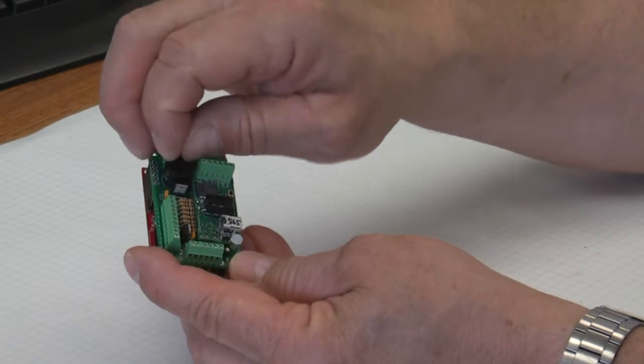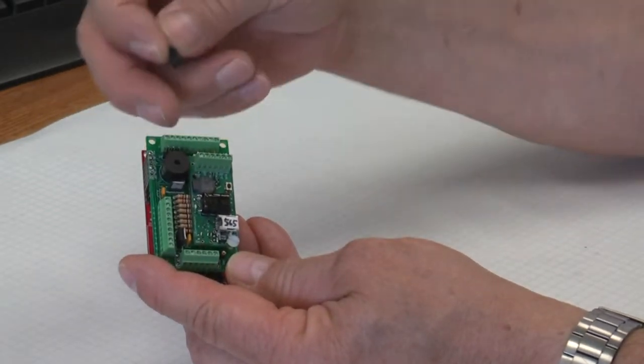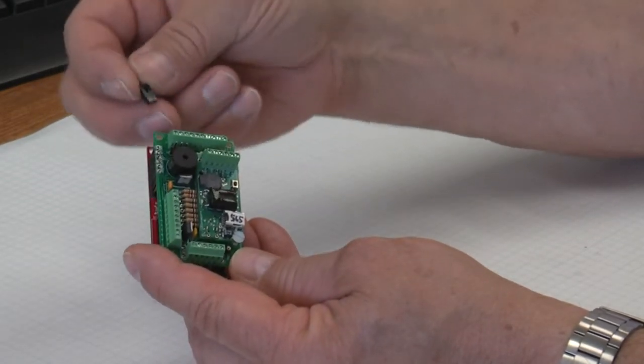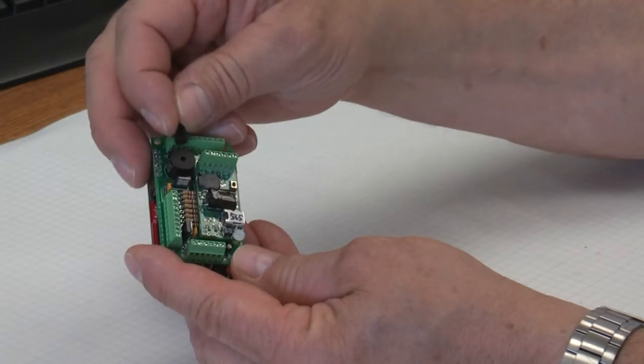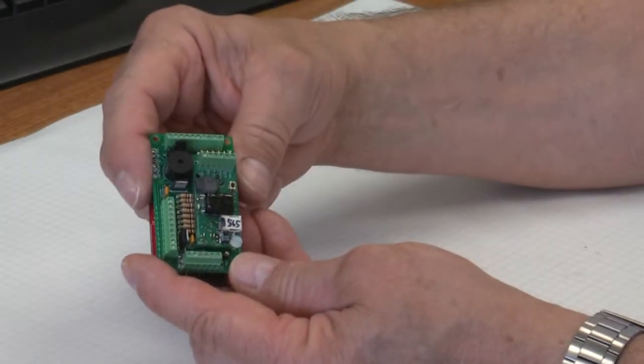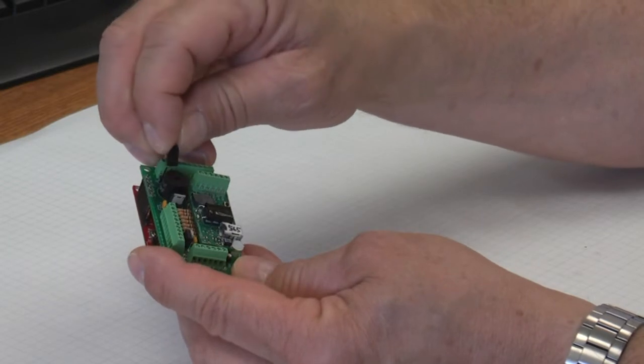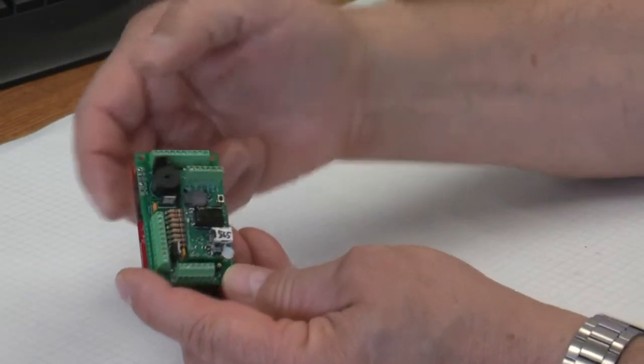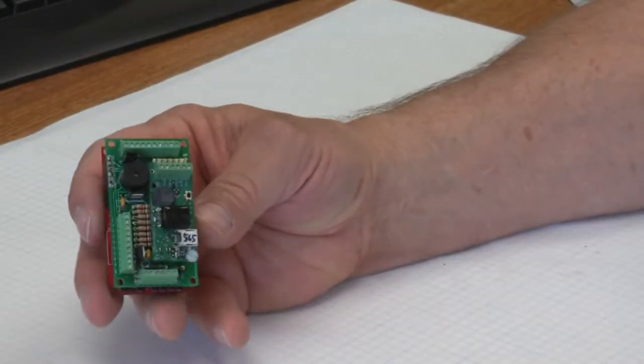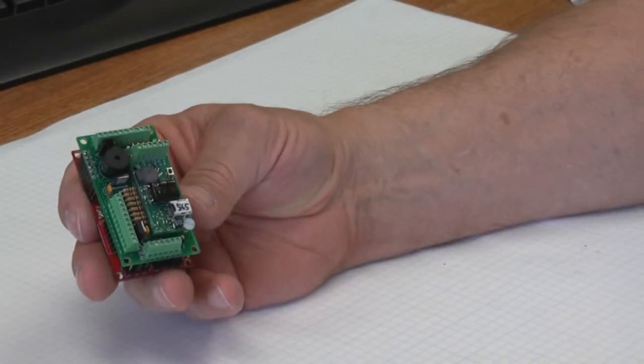And if you were going to use the external source for the Raven pyro channels, you would move the jumper from one position to another to select external. If you're just going to be using the system source for that, then you'd leave the jumper in the left-hand position. So that's T3.